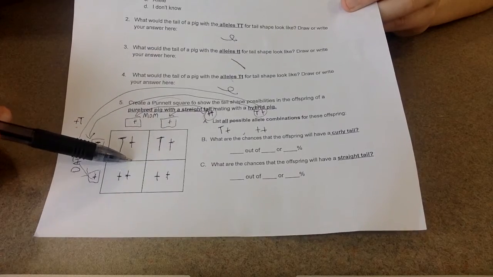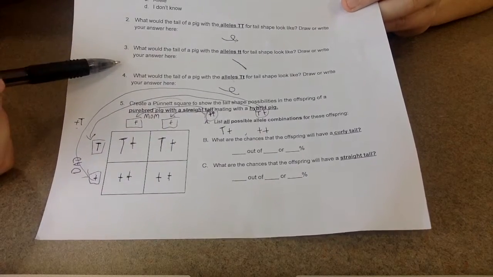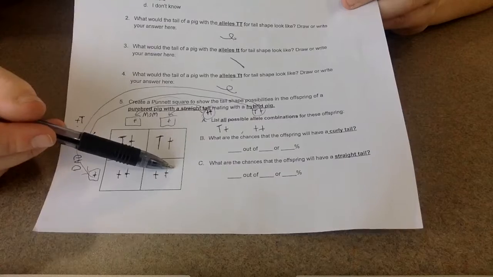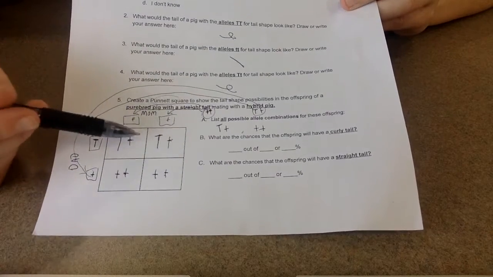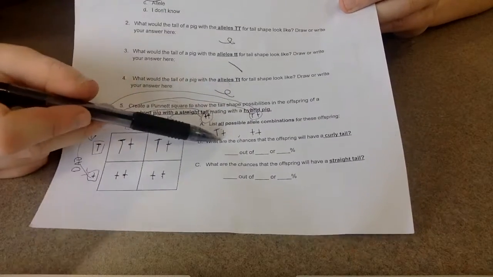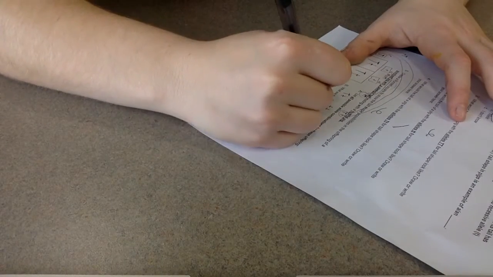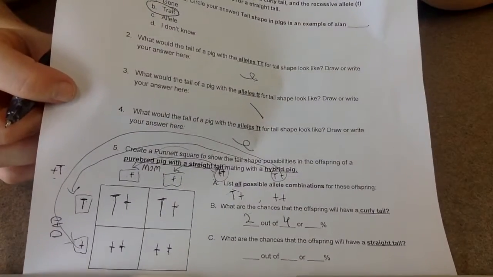This one won't have a curly tail. It's two little t's. Little t codes for a straight tail, and little t codes for a straight tail. So it looks like 2 out of 4. So blank of blank means 2 out of 4. So 2 out of 4 will have a curly tail, and 2 out of 4 is 50%, like 2 quarters is 50 cents.